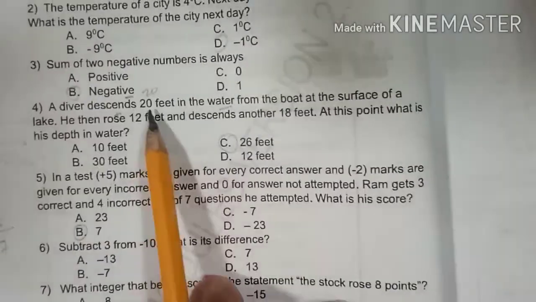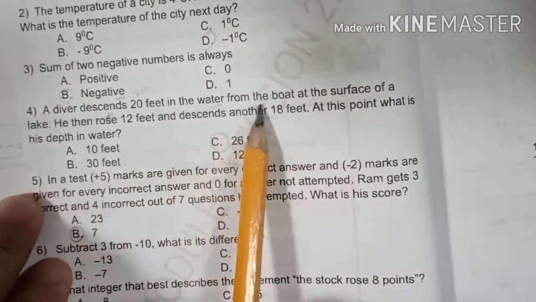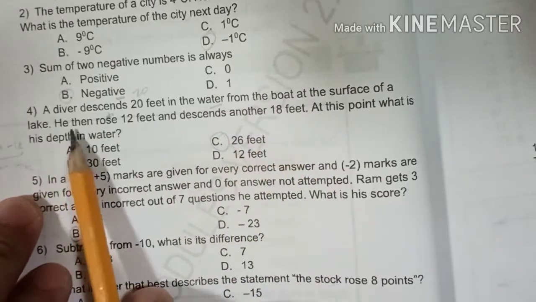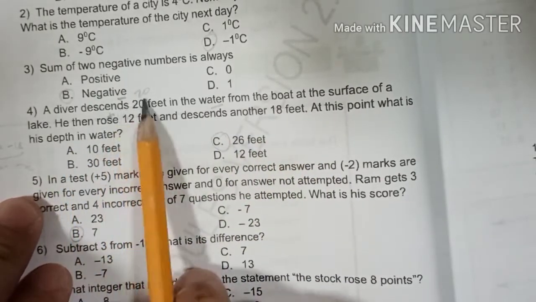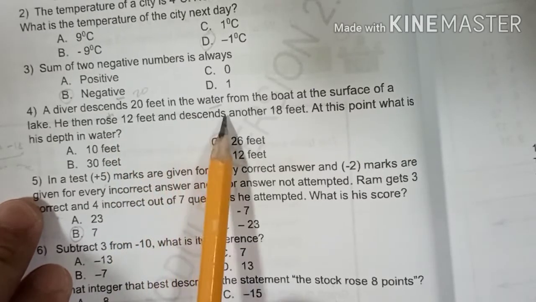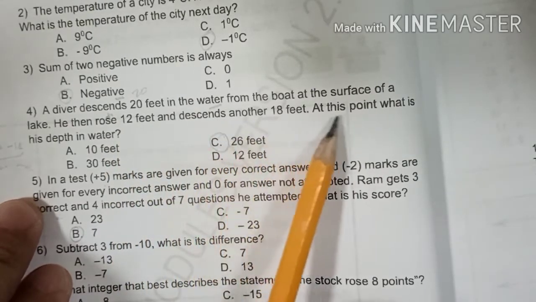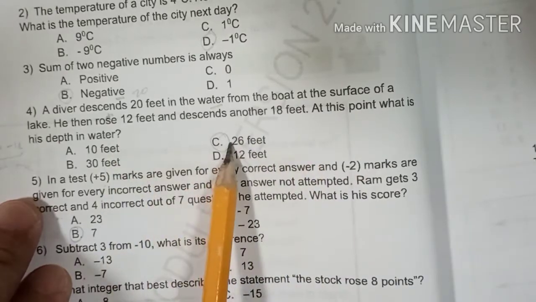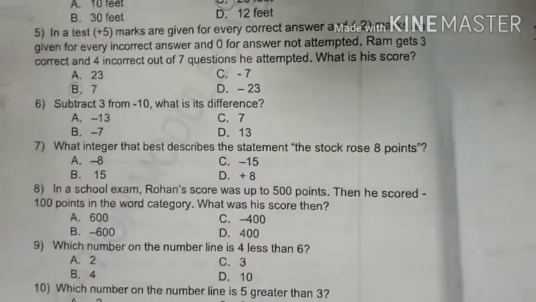A diver descends 20 feet in the water from the boat at the surface of a lake. He then rose. When you say descends, that's negative. Rose is positive 12. And descends negative another 18 feet. At this point, what is its depth? It's 26 feet. Okay, number 5.